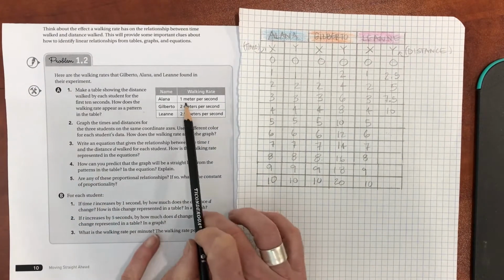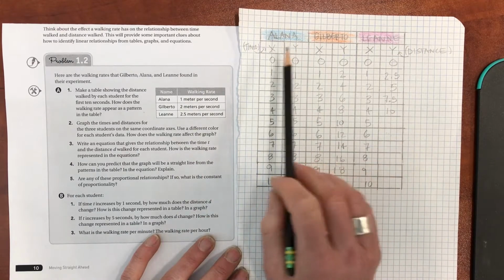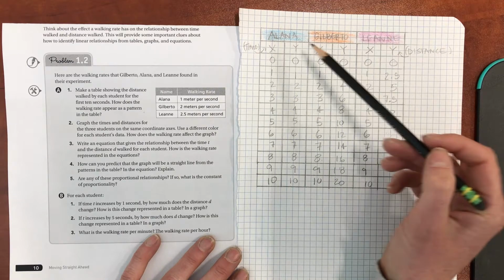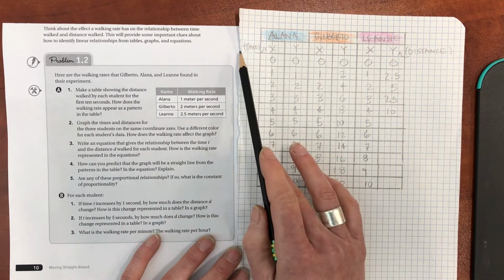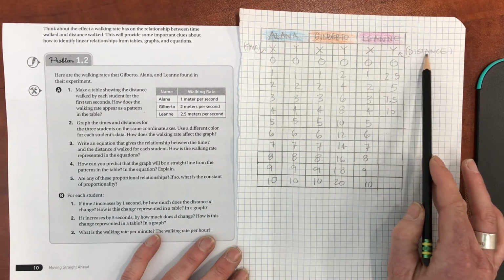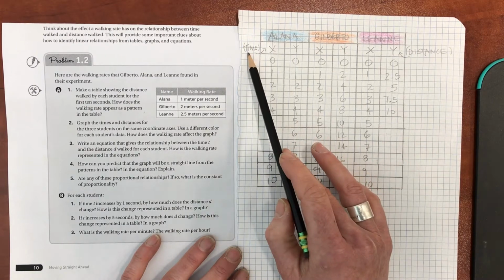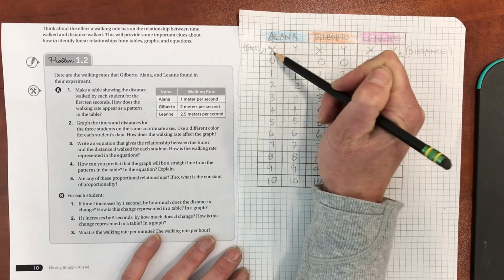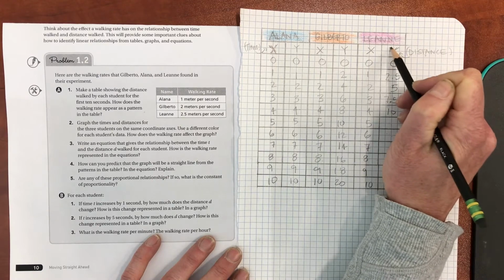Now what I've got here, it gave me a clue: the rate right here is 1 meter per second. And so I created a column for Elena, Gilberto, and Leanne, and I thought, okay, the time is my independent variable because it's going to go on no matter what, versus my distance, which is my dependent variable because it will depend on my time. And remember that our x coordinate is our independent variable and our y coordinate is our dependent variable.